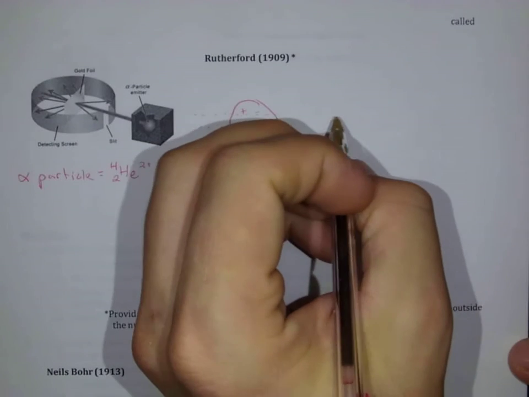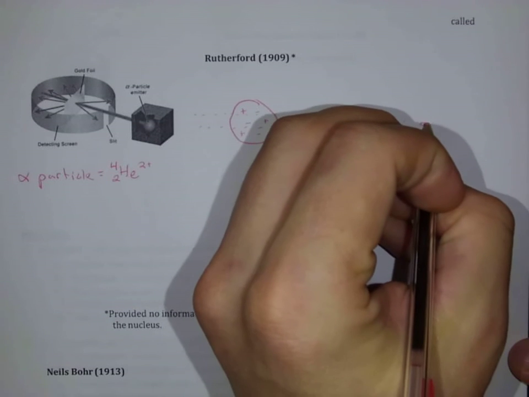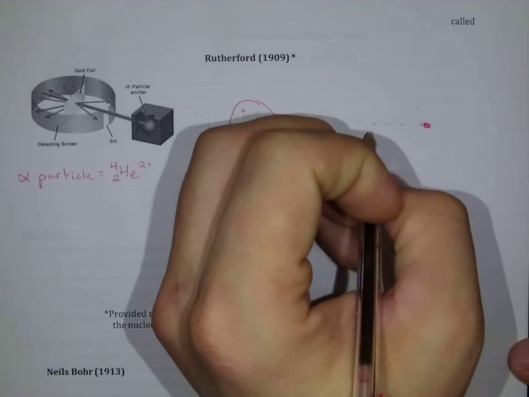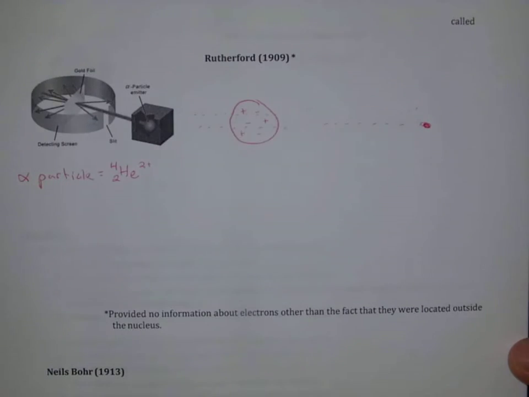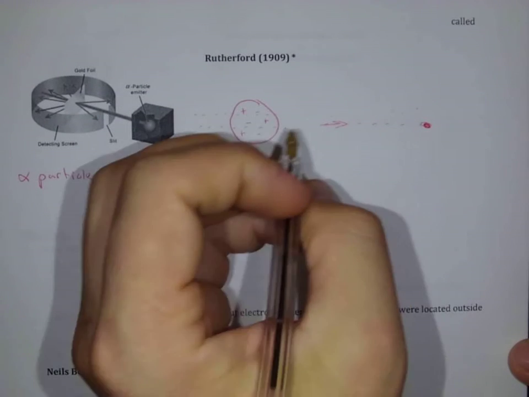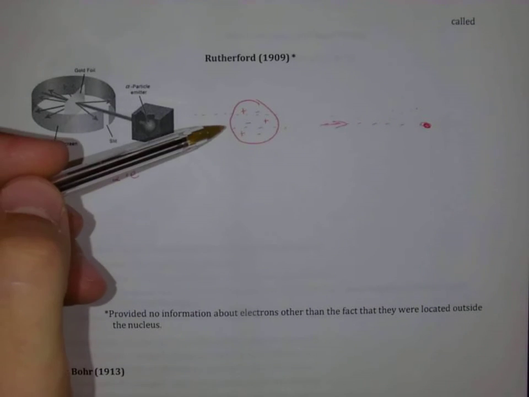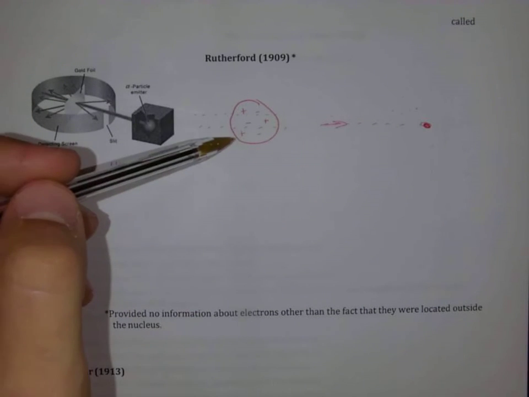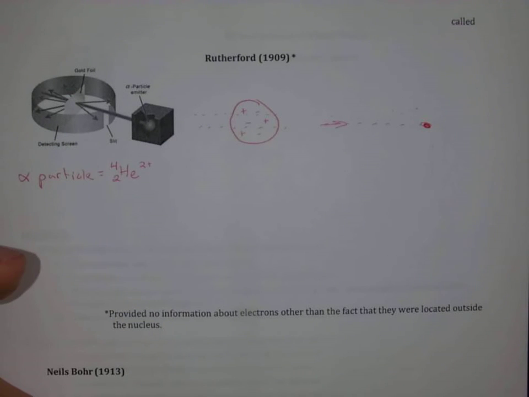Instead, Rutherford saw that almost everything went straight through to the other end, and a small amount maybe went over this way, and a small amount went over this way, and a really, really small amount got bounced back directly, right? And so Rutherford looked at this and he said, well, that doesn't really fit with Thomson's model, right? Thomson's model doesn't make sense. So Rutherford had to come up with a new model.